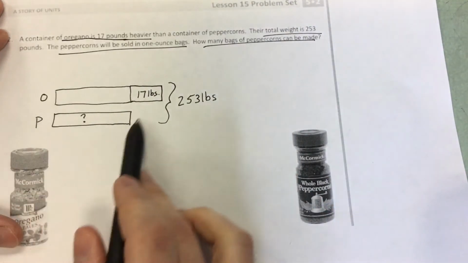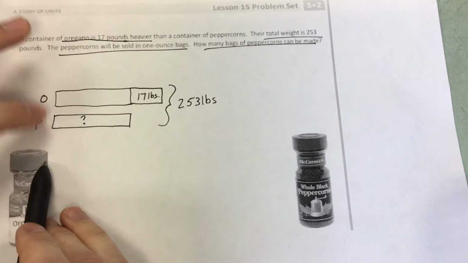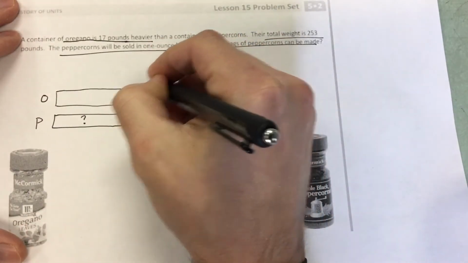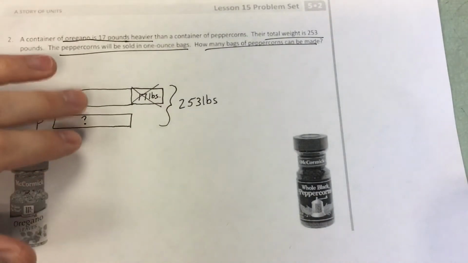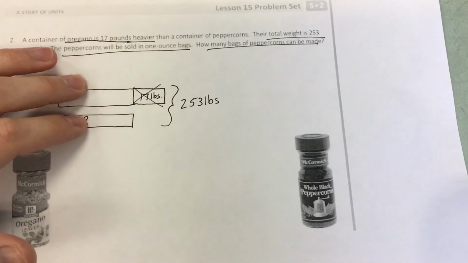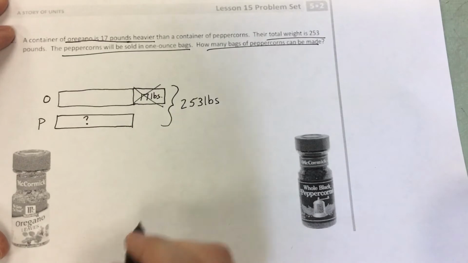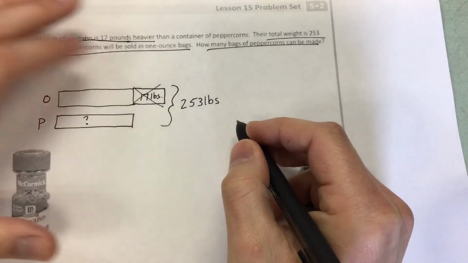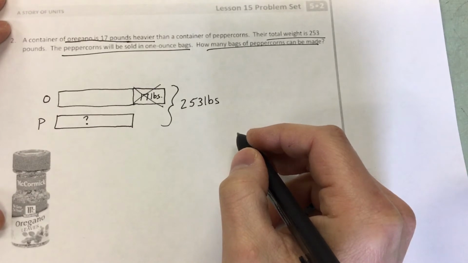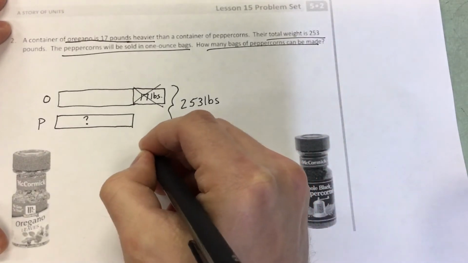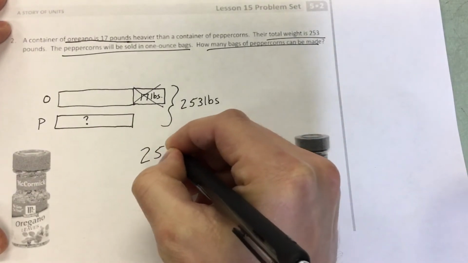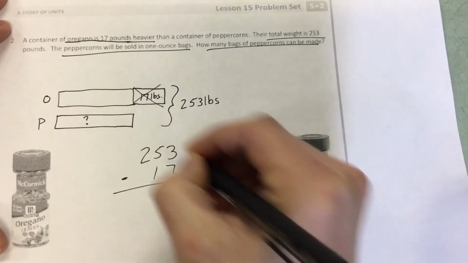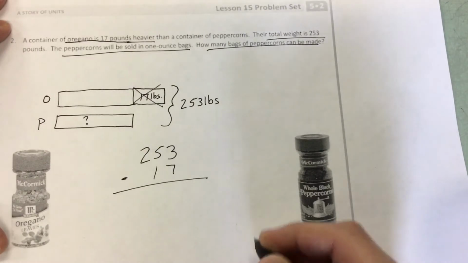So looking at my tape diagram, how could I make these two amounts equal? Well, if I just take away this 17 pounds, then we're back to them being equal again. So what should I do with my 253 to show that I took away those 17 pounds? I'm going to do subtraction. So I'm going to take 253, take away 17 pounds. So we're going to go ahead and work that out.